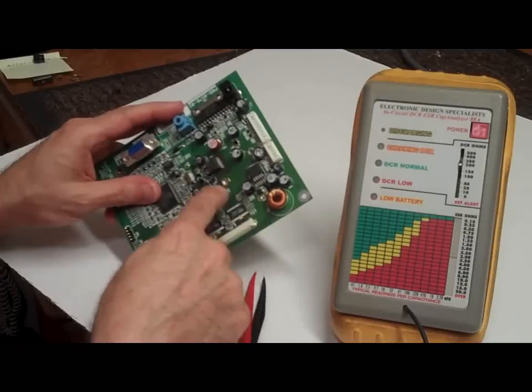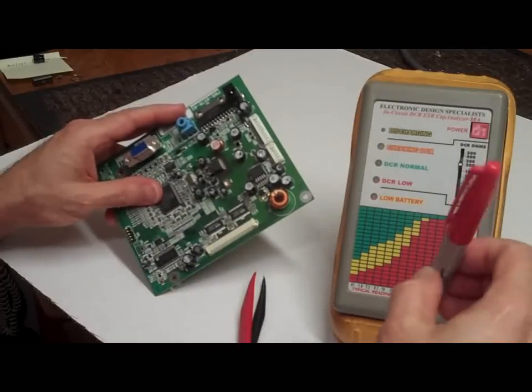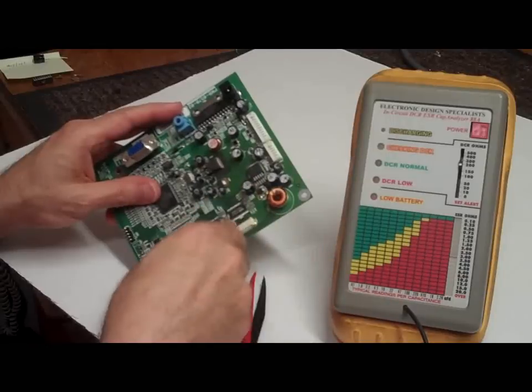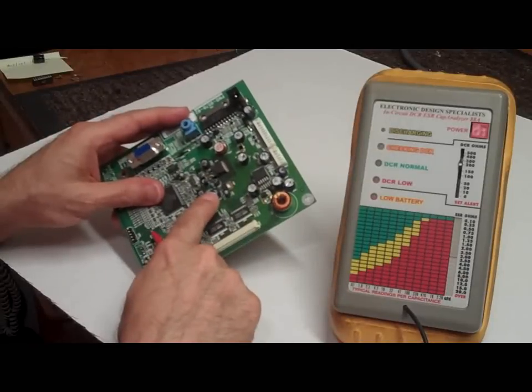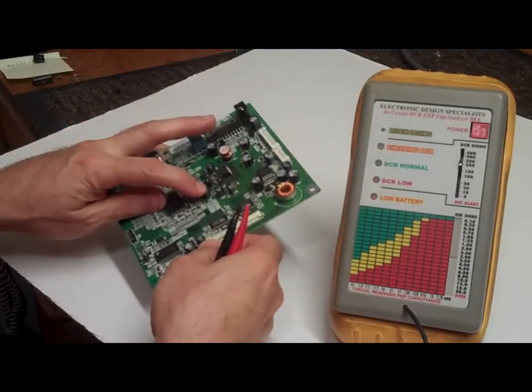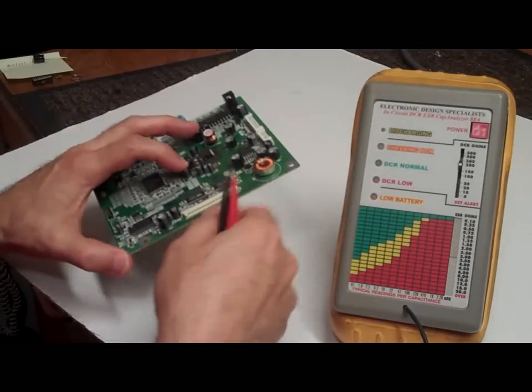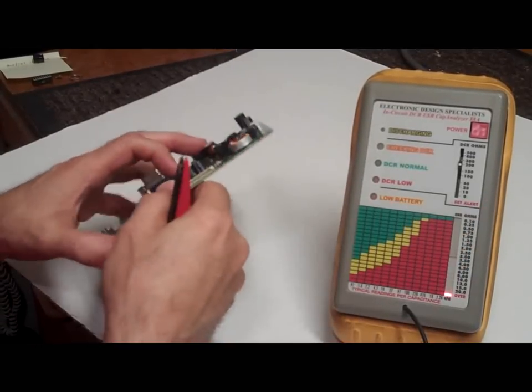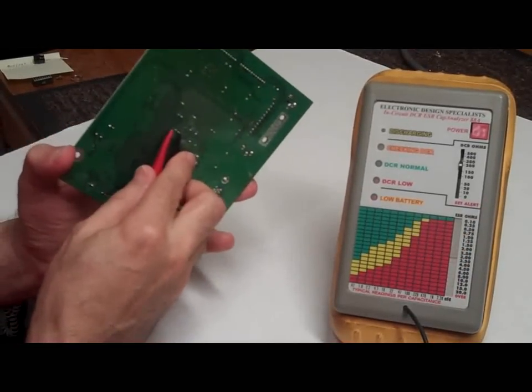And when I'm done, there'll be a lot that'll mark green and there'll be a lot that'll mark yellow. Red, the ones that are marked red obviously are going to be the bad ones. So we've already checked this one. Here's another 100 microfarad capacitor. Let's test that one and see if we get the same reading that we did on the first one, which is an ohm or thereabouts. So we go and measure across that one.